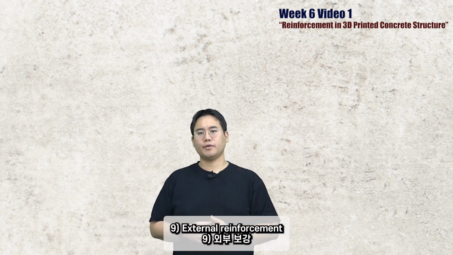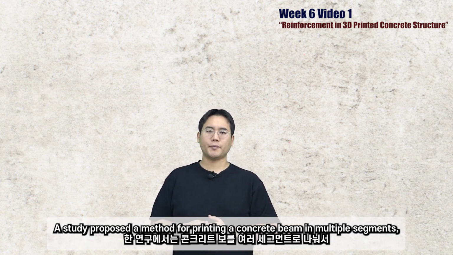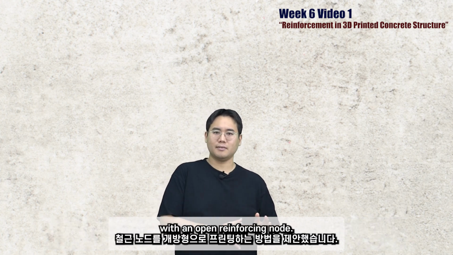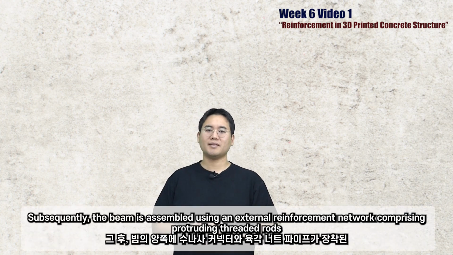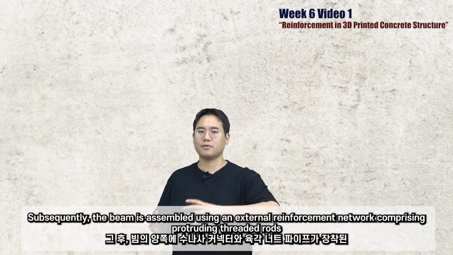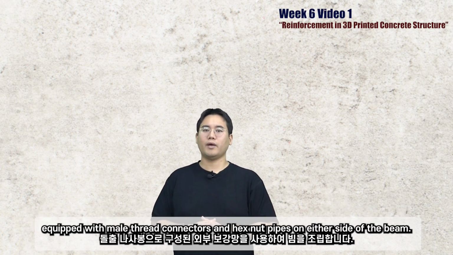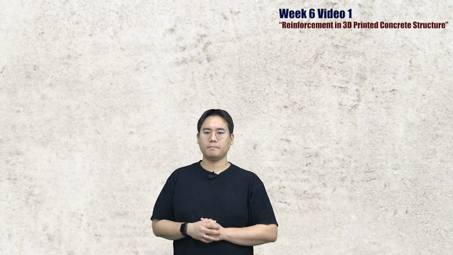Let's jump off to the post-printing reinforcement technology. So, external reinforcement, one of them. A study proposed a method for printing a concrete beam in multiple segments with an open reinforcing node. Subsequently, the beam is assembled using an external reinforcement network comprising protruding threaded rods equipped with main thread connectors and hexagonal pipes on either side of the beam.